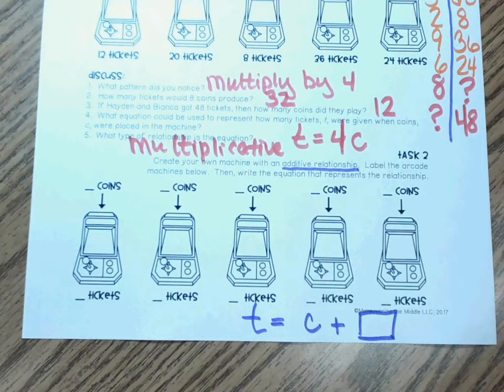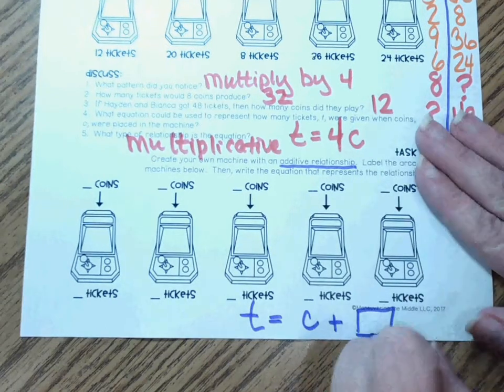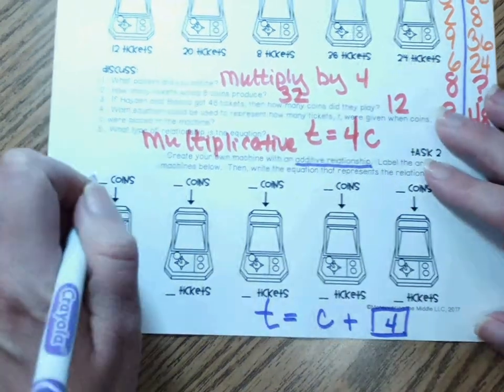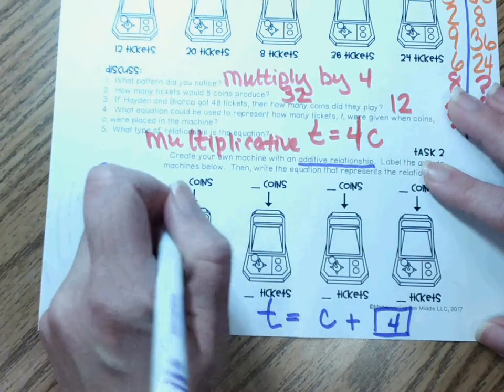What'd you pick? 10. That's a nice easy one. What'd you pick? 3. Okay, so I'm just going to come up or create mine real fast. You can come up with any number you want to.